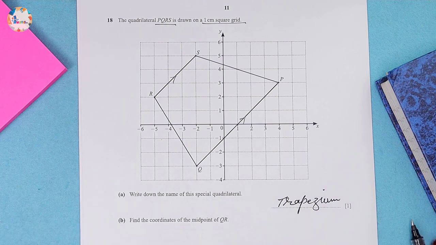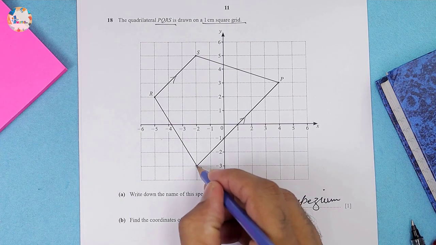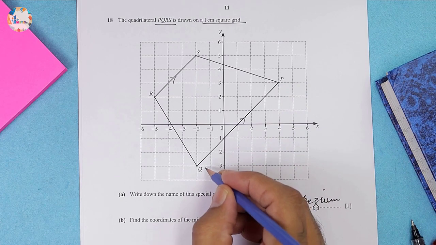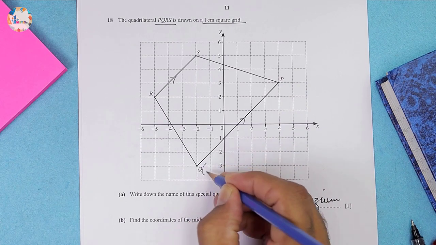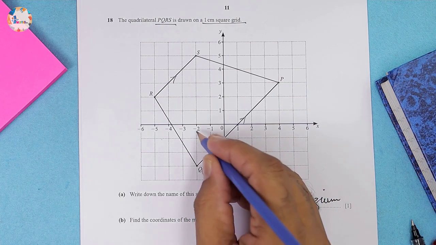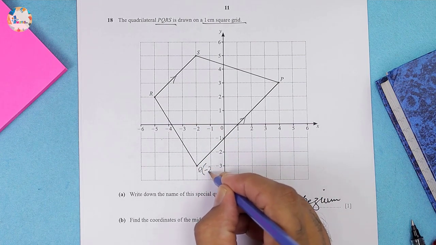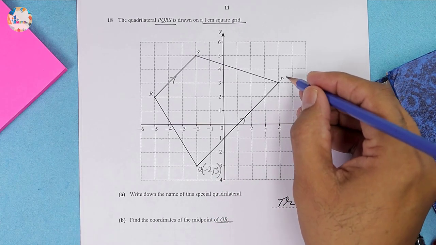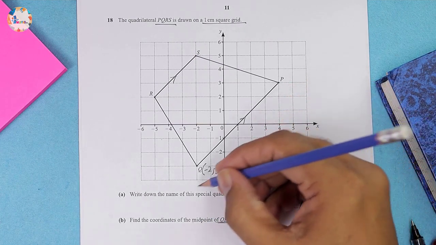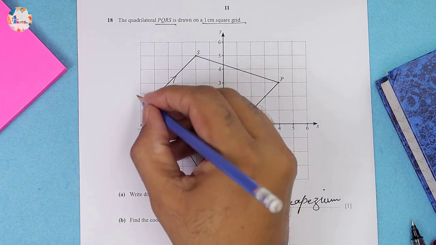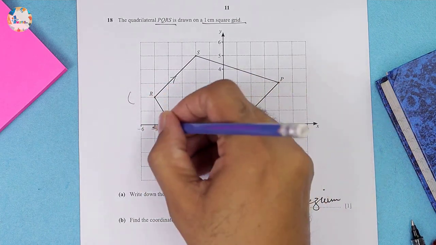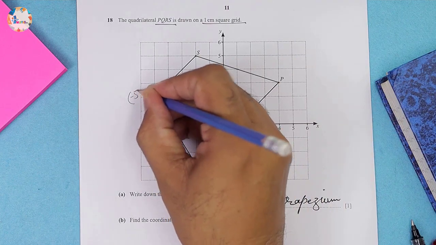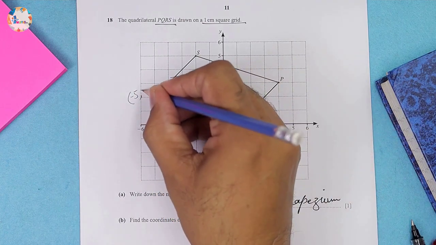Next part is B part. Find the coordinates of the midpoint of QR. Q is this one, R is this one. Coordinates of our Q will be minus 2 and minus 3. Minus 2 and minus 3 will be the coordinates of this one. They are asking for QR, so R will be this one. Coordinates of R will be minus 5 and 2. Minus 5 will be the x value and 2 will be the y value.